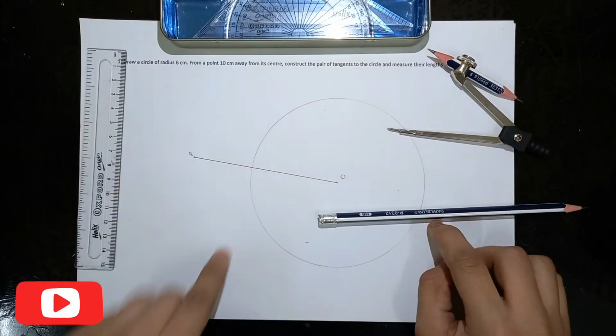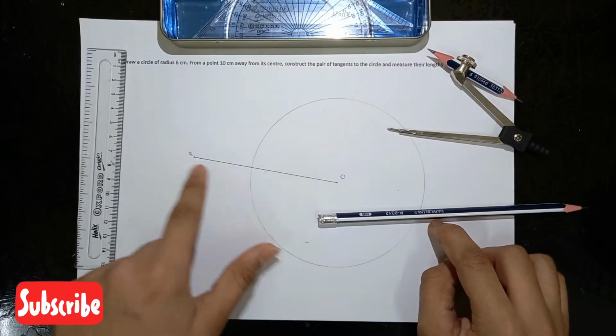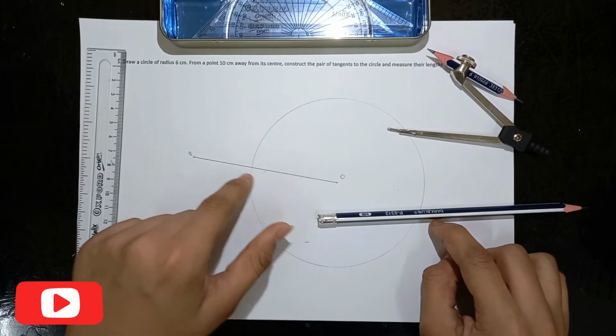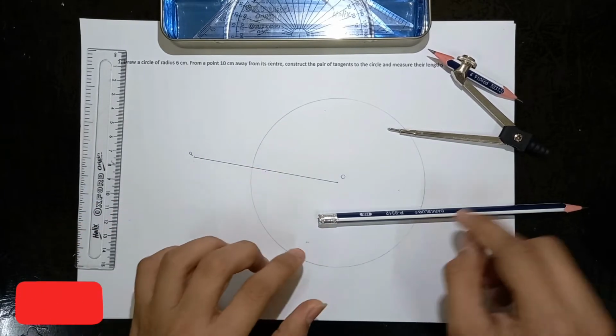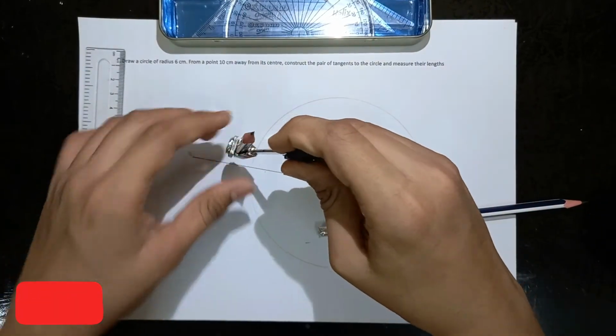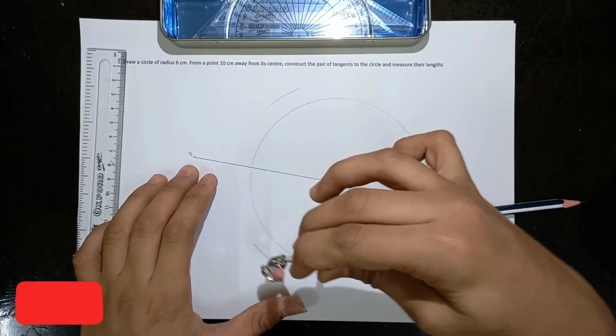Then we have to bisect the line segment such that it is equally divided. If the midpoint is M, then PM must be equal to MO. For bisecting, we take more than half of the line segment on the compass, draw an arc on the top like this, and draw an arc on the bottom like this.